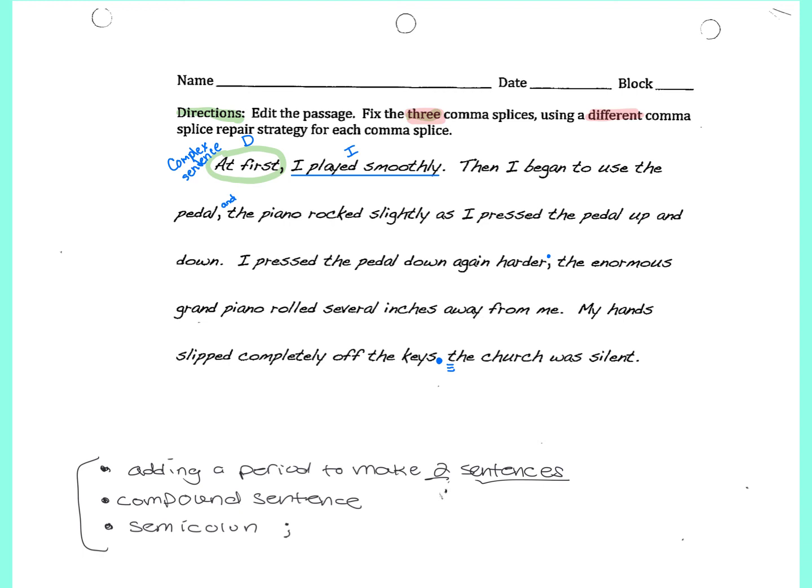I pressed the pedal down again harder, comma, the enormous grand piano rolled several inches away from me. My hand slipped completely off the keys. The church was silent. You're going to see that I already marked it up here. So if you're looking at your very first sentence, let me highlight it in yellow. Let's figure out how we can fix this.